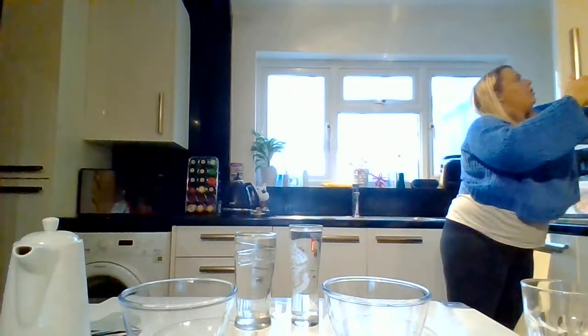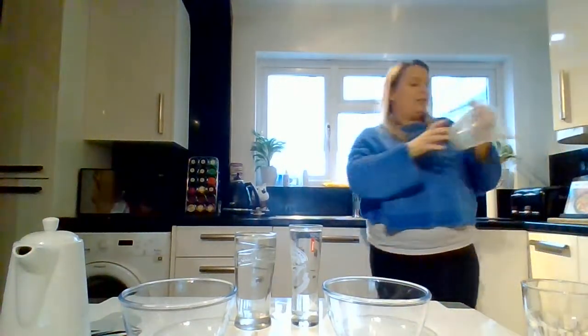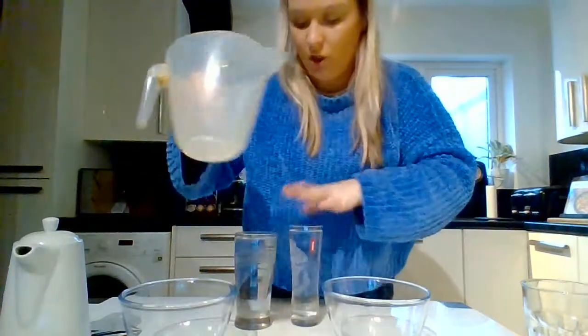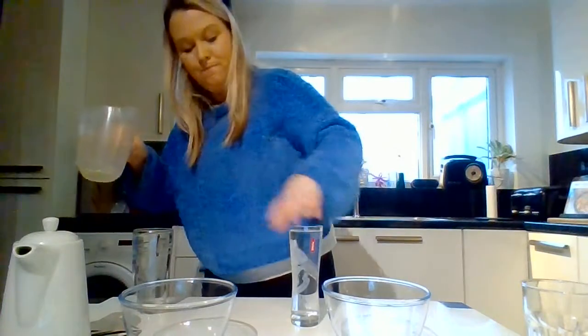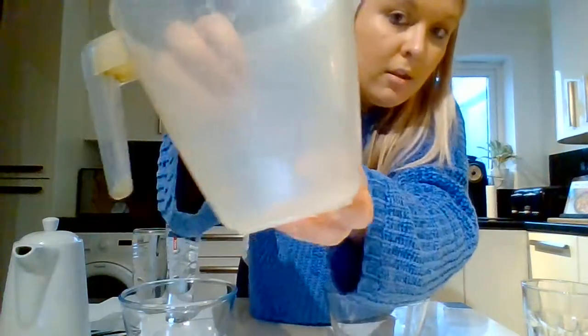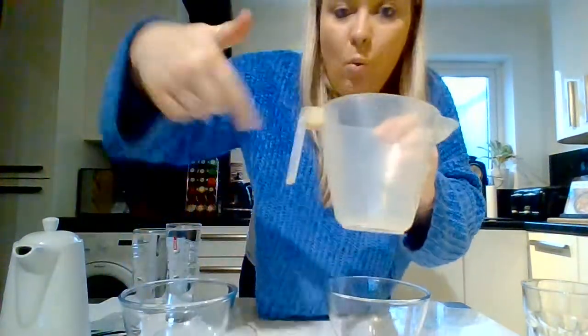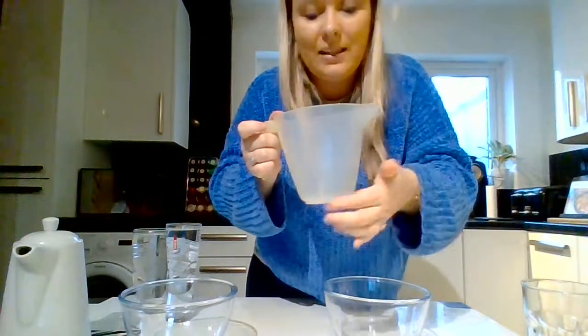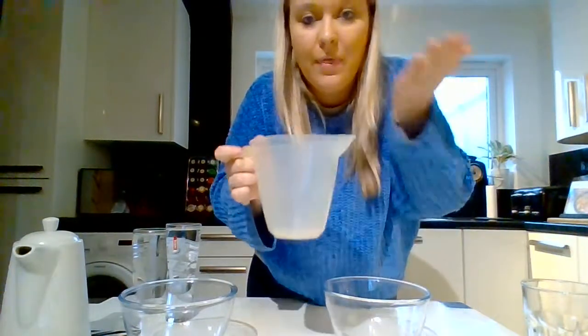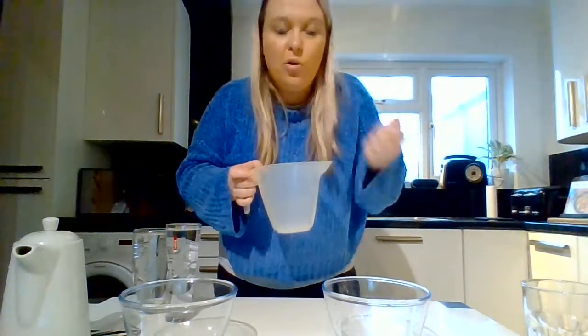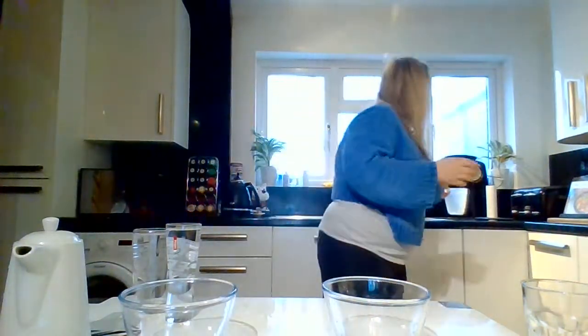Or what you could also do, going through my kitchen cupboards here, you could get a measuring jug. Children, just move this up here before I spill them. Have a look on this measuring jug. You can see that there are some numbers. So you could see which glass gets to the highest number. And that is a way of seeing which one holds more.